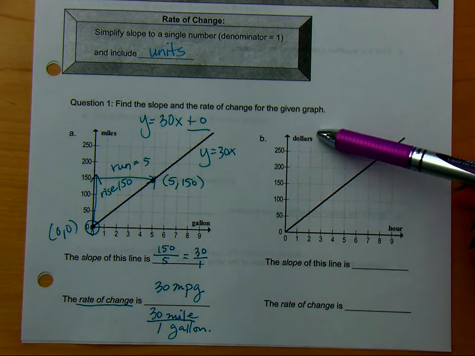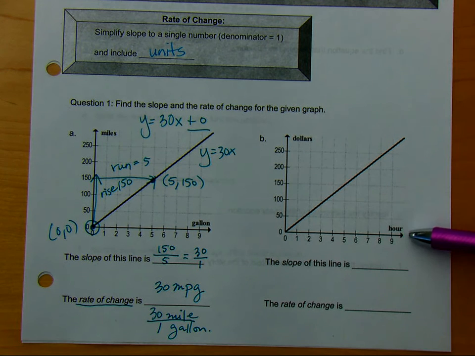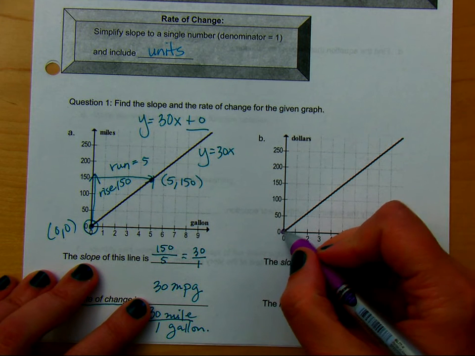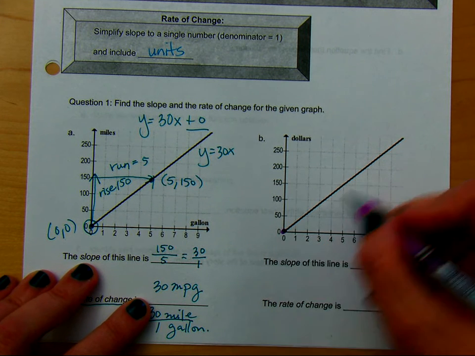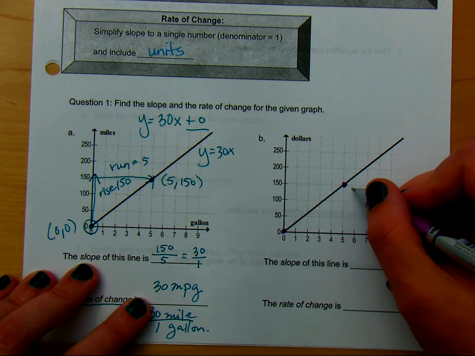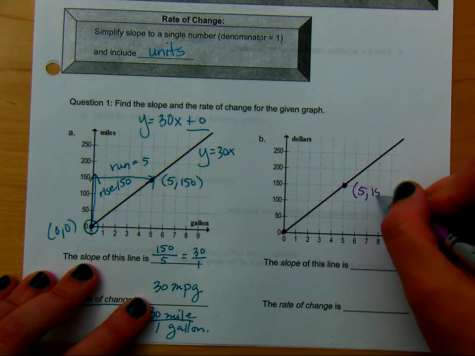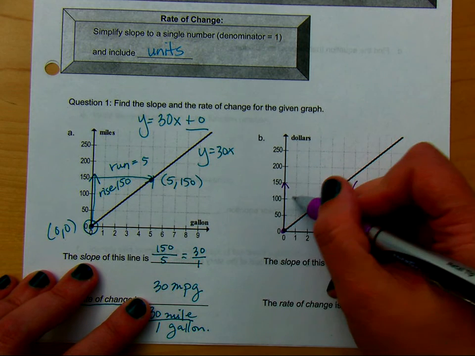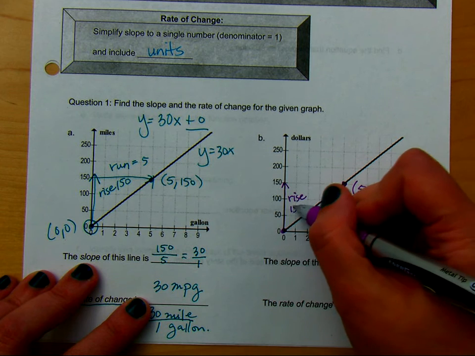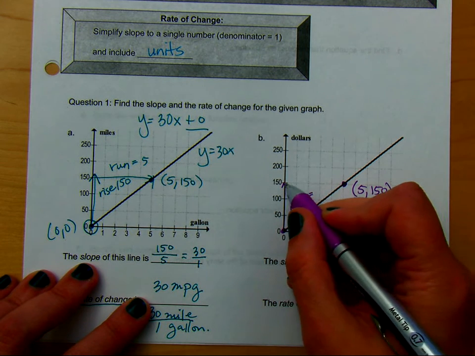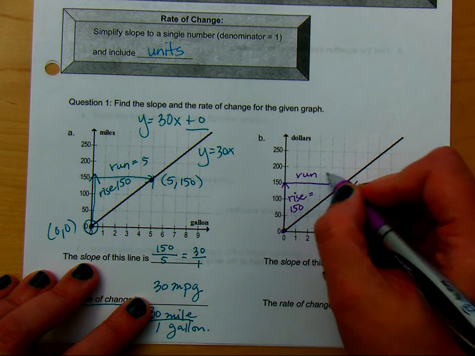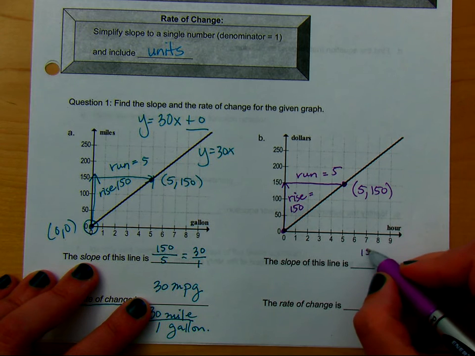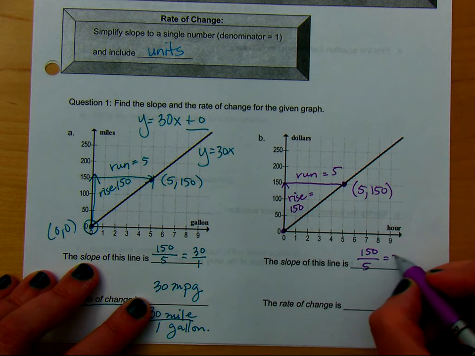We have dollars is our y, and hours is our x. And so again, I might just say, okay, well, here's my y-intercept, so I'll start there. Another point is also 5, 150. So that means my rise, how much did I rise? Still 150, right? How much did I run? 5. So our slope is rise over run. 150 over 5 reduces to 30.